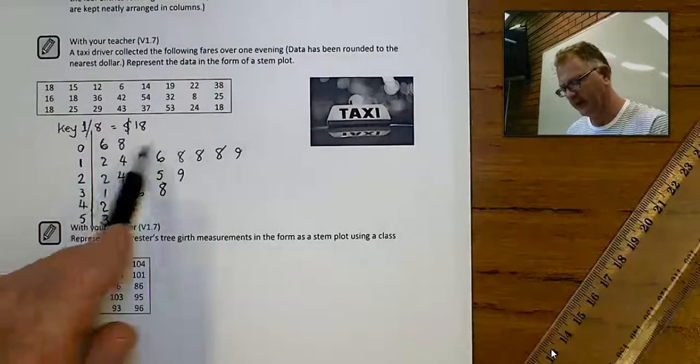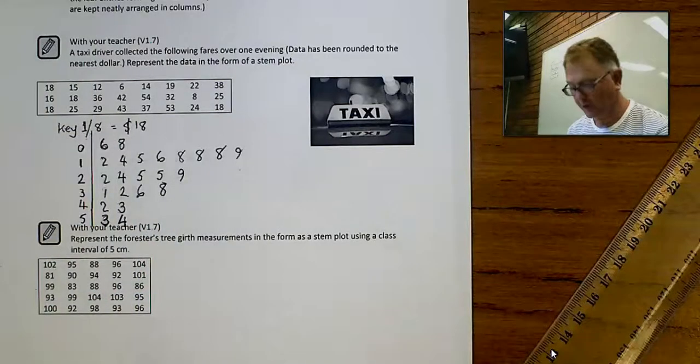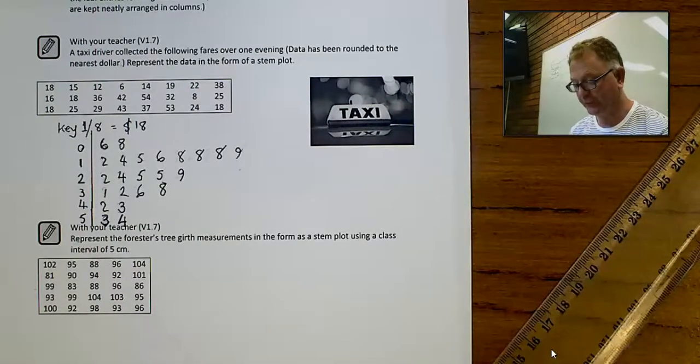It's rather like a histogram which has been turned on its side, or a horizontal bar graph, if you like. Let's have a look at a second example here, and it's the forester's tree girth measurements.